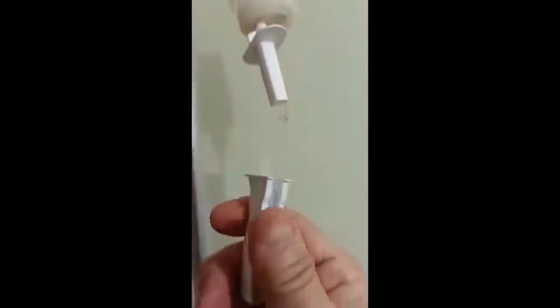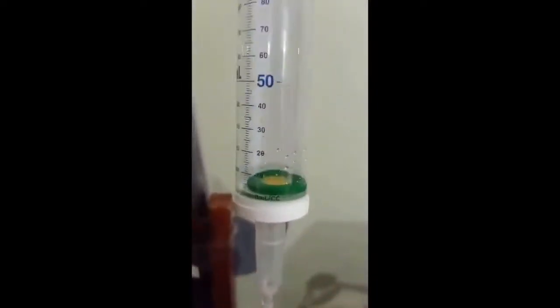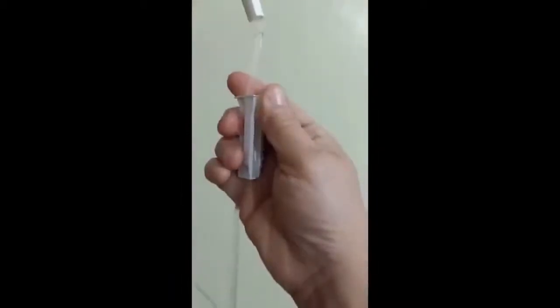Hang the solution container on the IV pole and then check for air in the tubing. If bubbles form, you can remove them by flicking the tubing, which gives gravity assist to deliver fluid into the drip chamber. Checking for air in the tubing reduces the risk of air embolism to the patient.